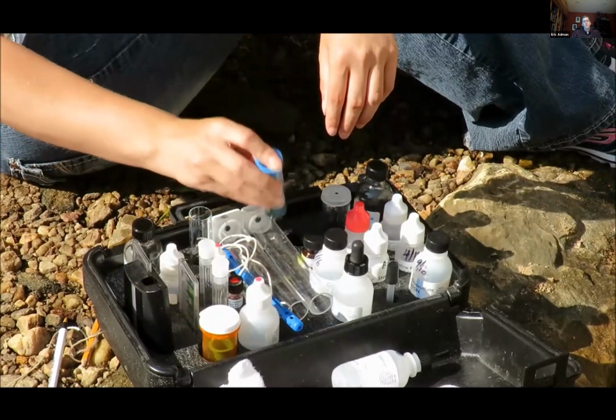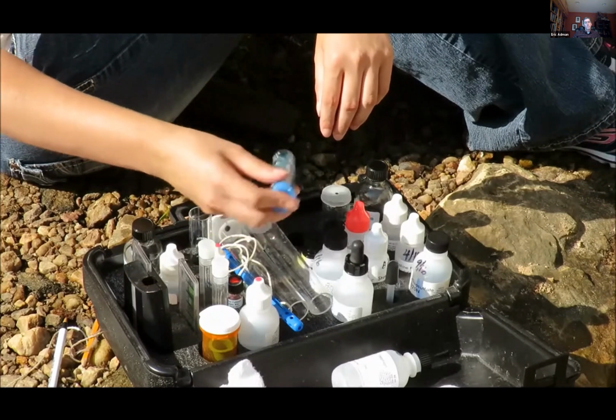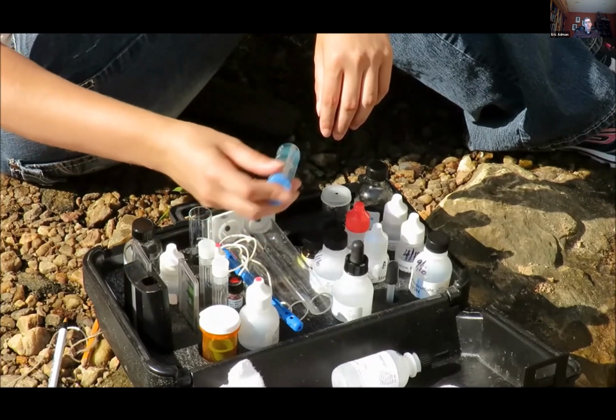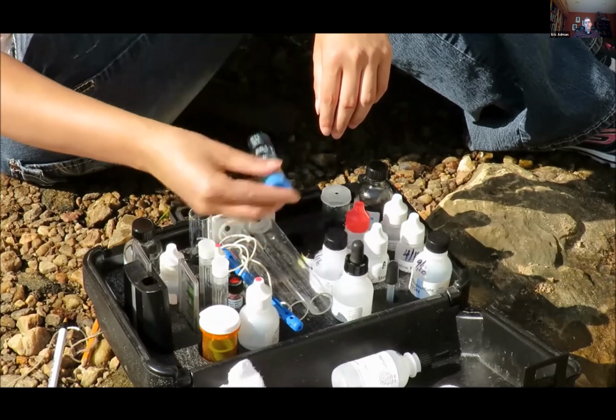A blue-green color will develop. If a pink or pink-gray color develops, there is no measurable alkalinity and the value should be recorded as 0 milligrams per liter.